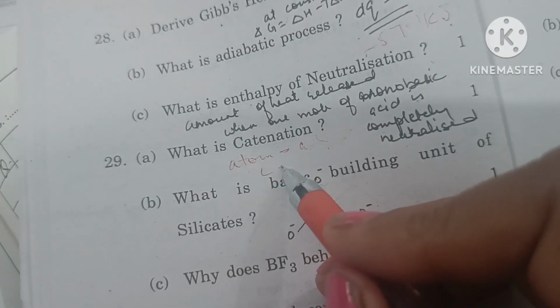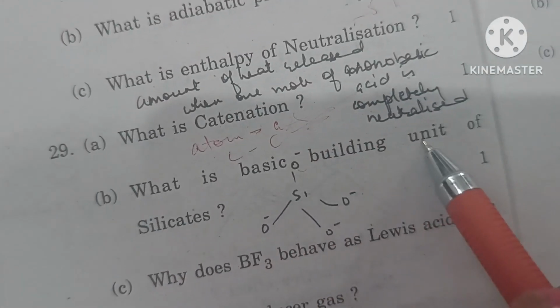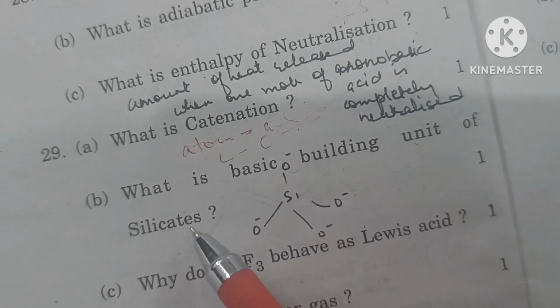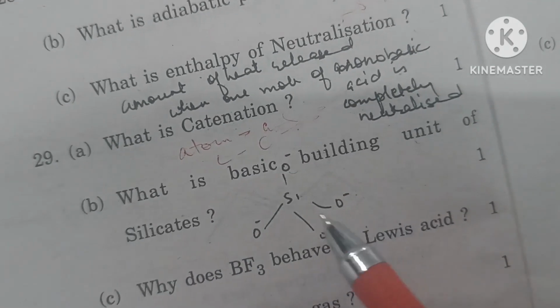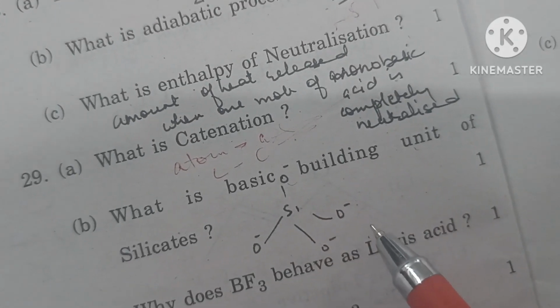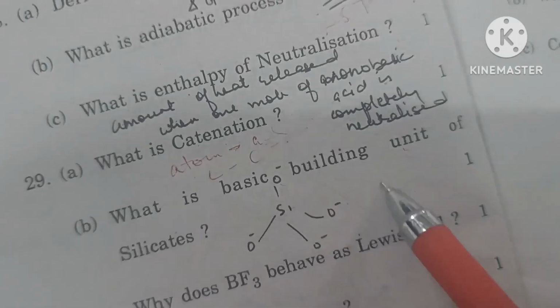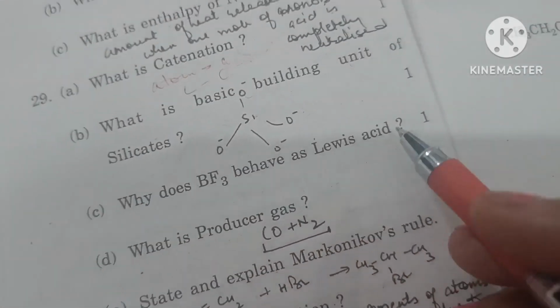Carbon combines with carbon to form long chains. What is the basic building unit of silicates? The basic building unit of silicates is the SiO4 tetrahedron, in which a silicon atom is combining with 4 oxygen atoms. Why does BF3 behave as a Lewis acid?